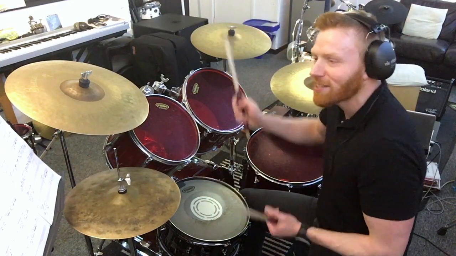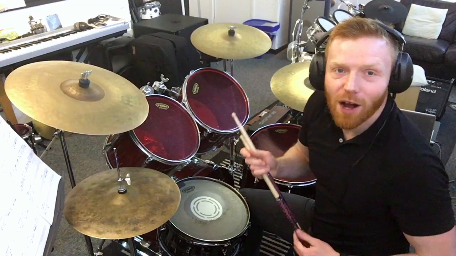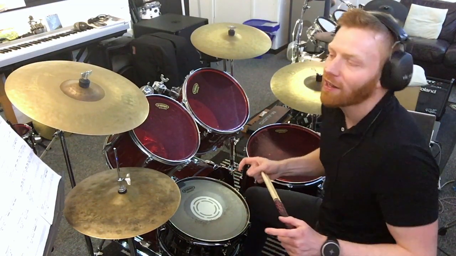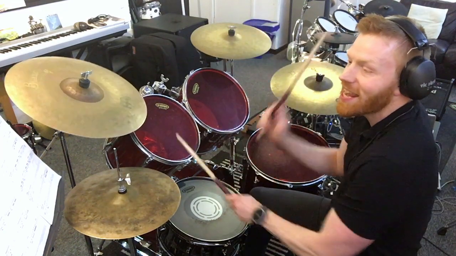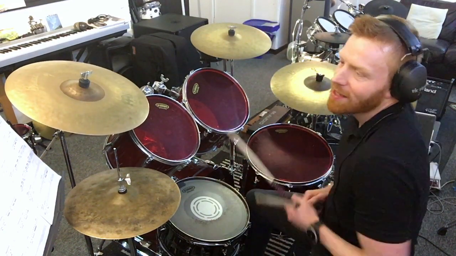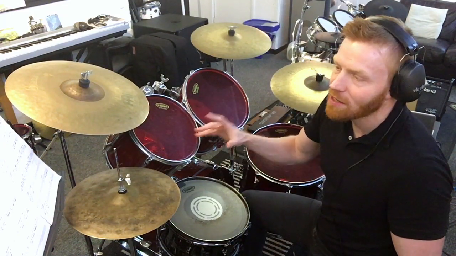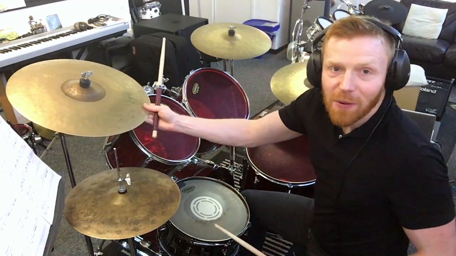We've got 2 bars rest at the start. Then at the start of bar 3, a big old crash and kick. Then you've got a quite cool syncopated drum fill on beat 4. This goes 1 and 2. So the first crash we're going to hit with the kick is on the and of beat 2. 1 and 2, an upbeat quaver.